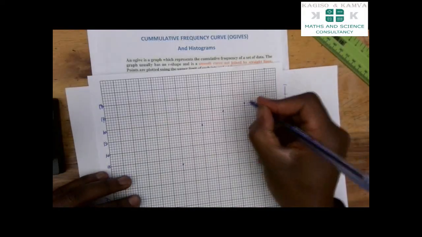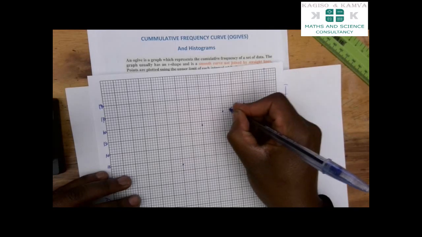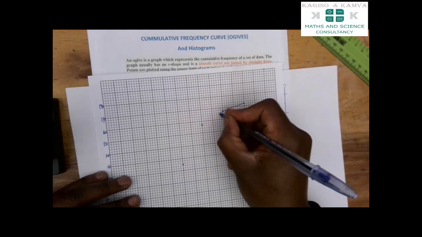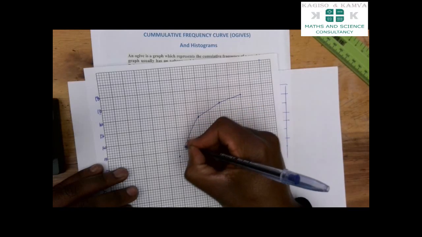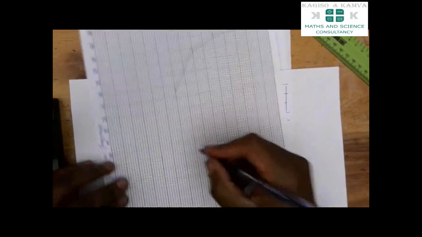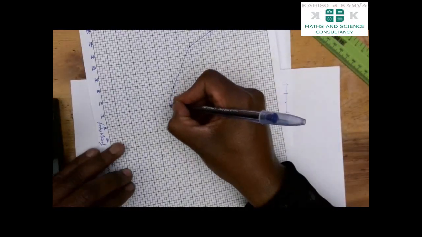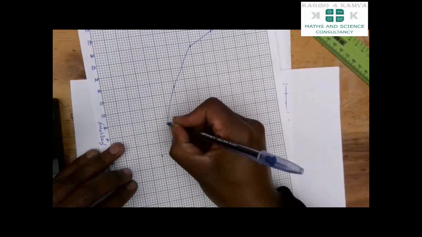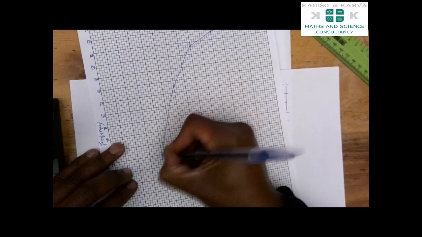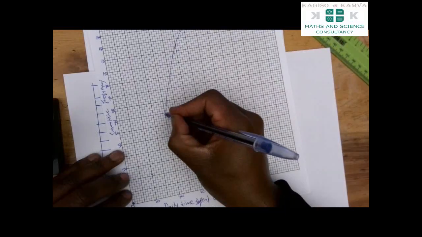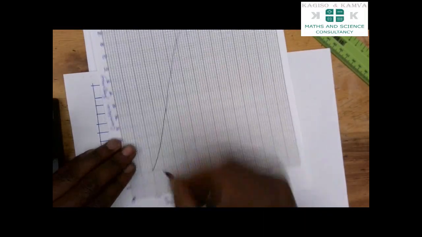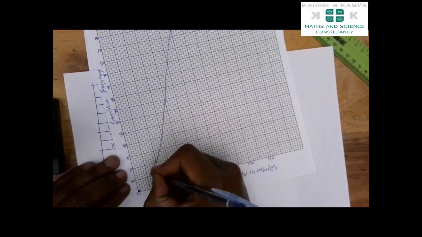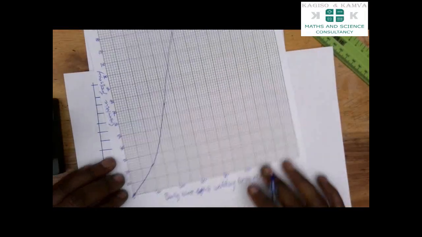Now let us join our points. This is how you join them, just like this, using freehand. Then we come to this one, like this, go there, and then we come to 0.